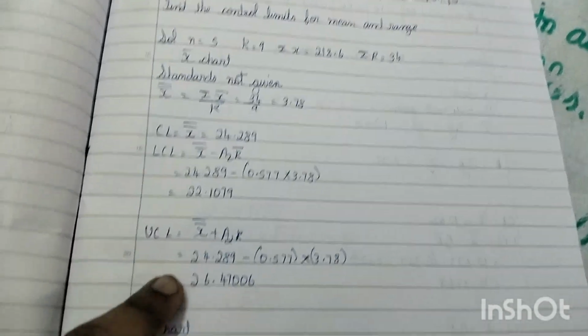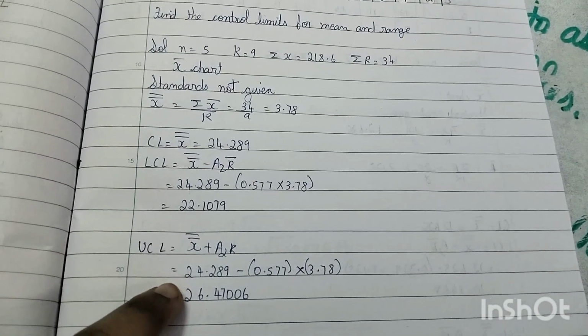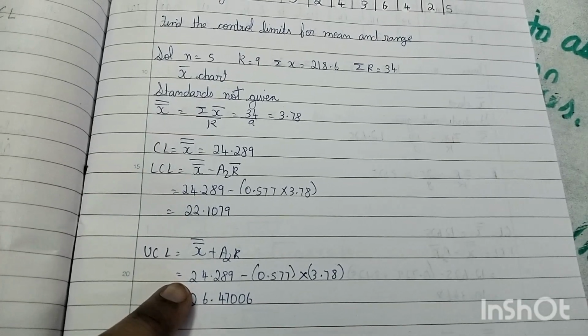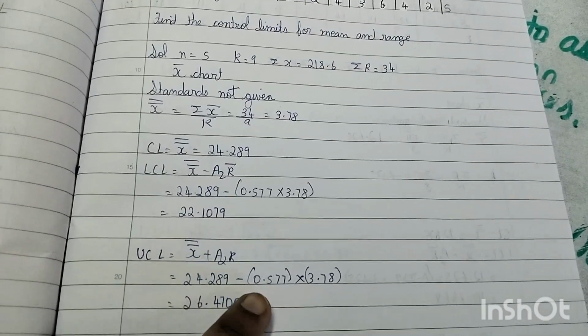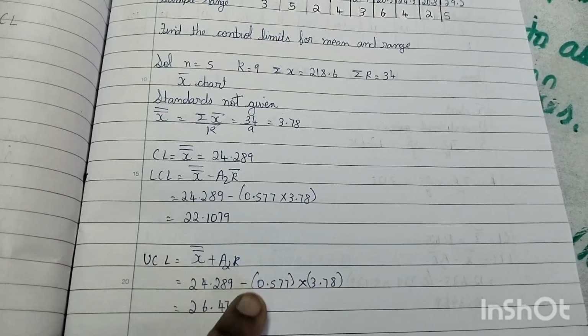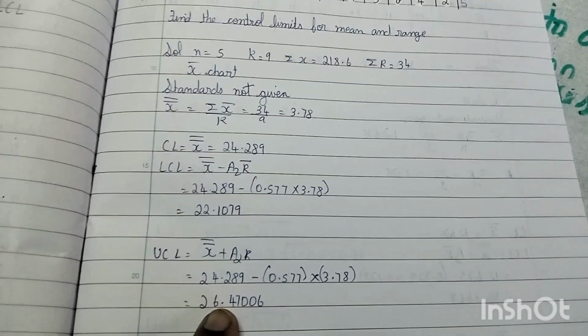And for UCL, it's x double bar plus A2 r bar, so 24.289 plus 0.577 into 3.78. It should be plus, okay, because it's x double bar plus A2 r bar. So these are the answers.